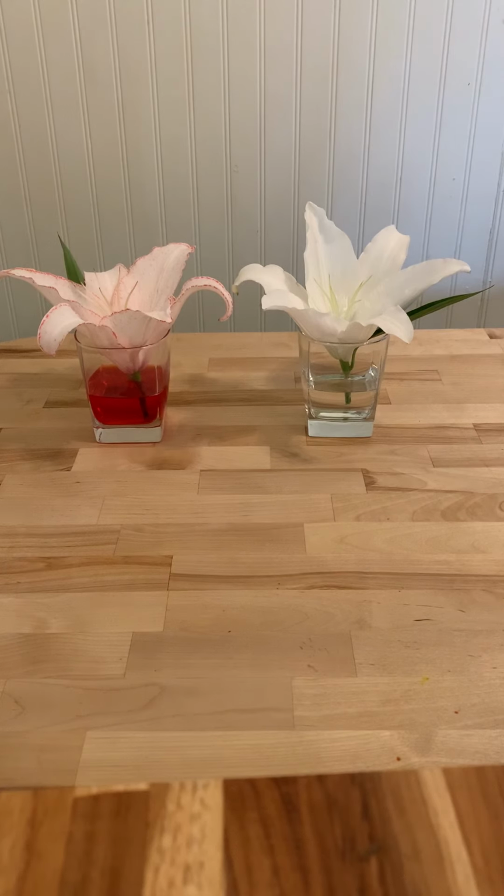So we set up this experiment yesterday. You can do this experiment at home with celery if you have leaves on the celery. And what you can see, we have our white lily with our regular water, and then we have a lily that had red water, and you can see that that flower has turned red. And what you see is that the stem actually carried the water up to the leaves.